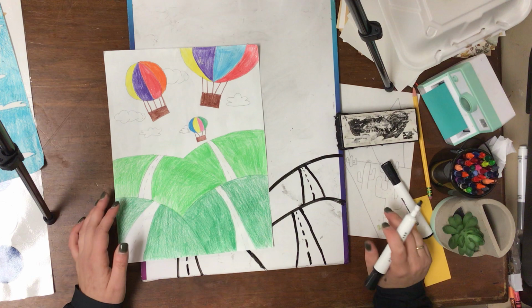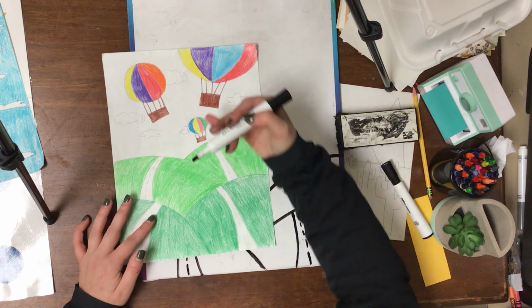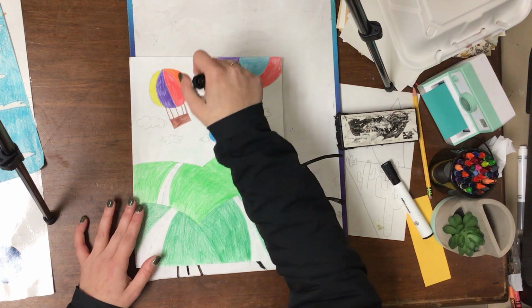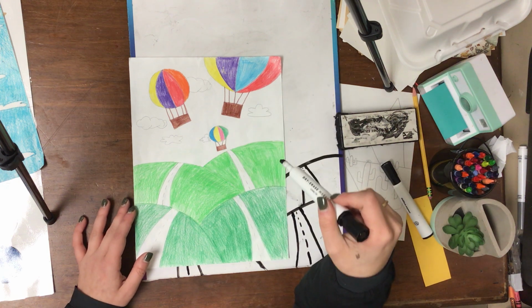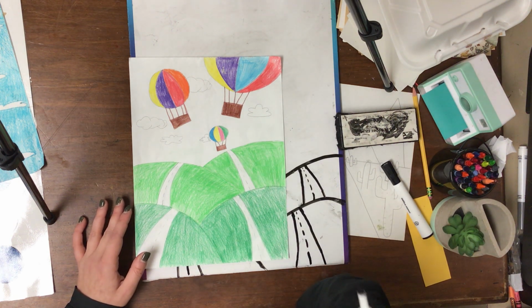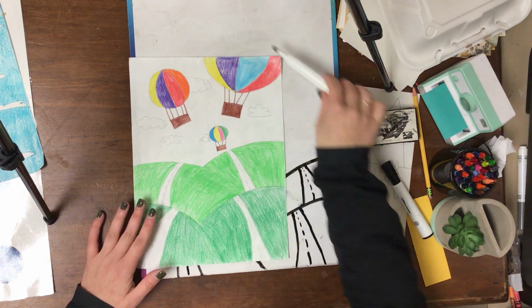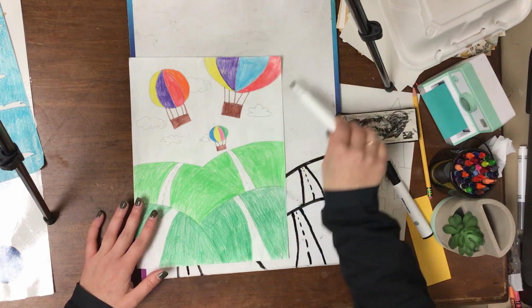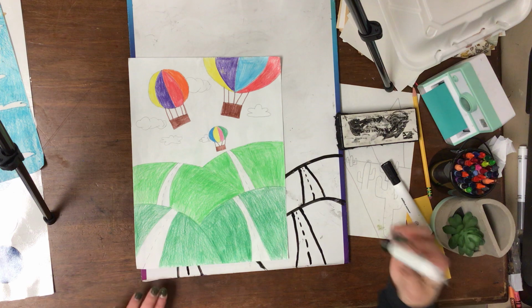I did my large hot air balloon running off the page, so it created some more movement in my paper. And then I have a medium-sized hot air balloon right here, and I have a small hot air balloon right here. The way that I can tell which one is closest to me is usually the biggest one, okay? So this one is the closest one to me. I know it's the closest one to me because it is the largest, and it's going to appear large to me if I'm close to it.